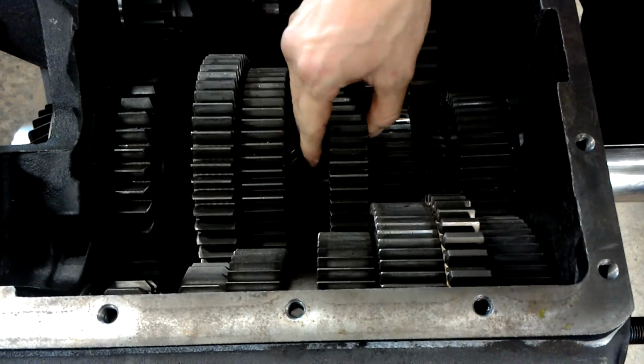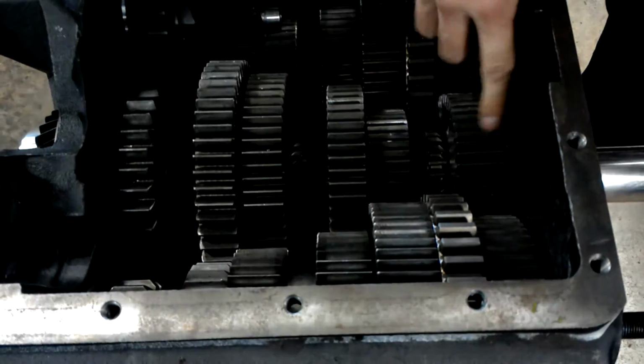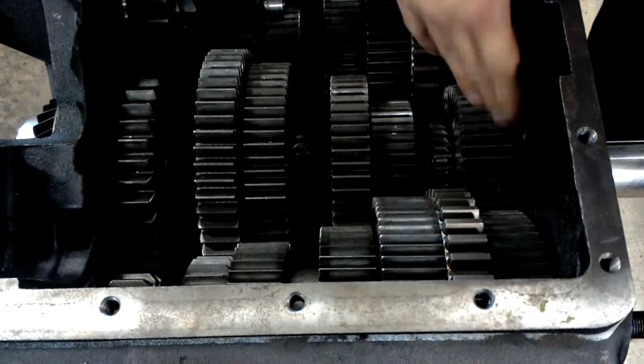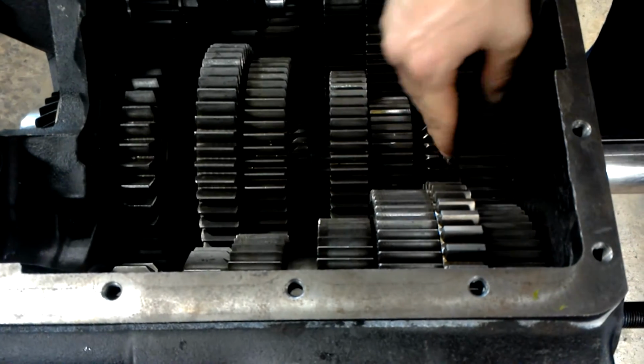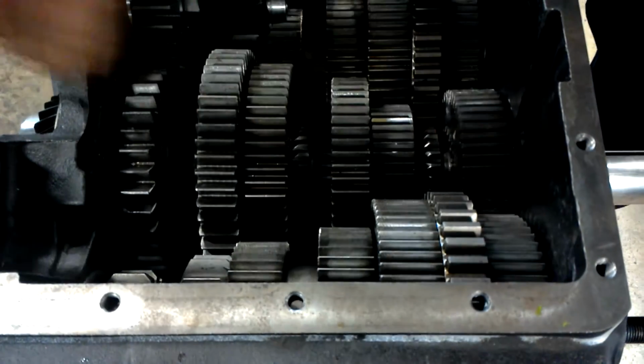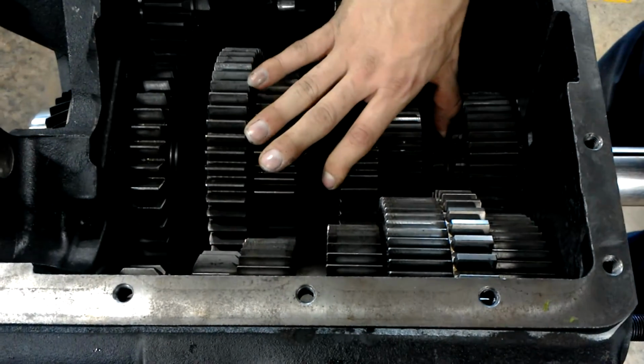And you want to go third, you pop it out, pop into third. Third does it the same, goes from here out to here, back out. And you go to fourth, comes over to here, which is your direct drive, so it just splines straight in. So instead of going through the counter shaft gears, it goes straight out through the back, straight out through the auxiliary. So now let's talk about the auxiliary.